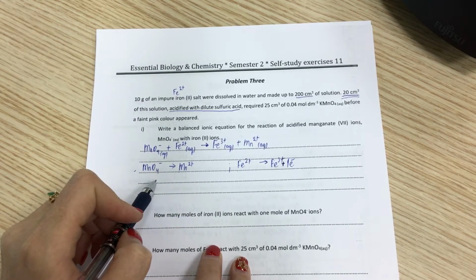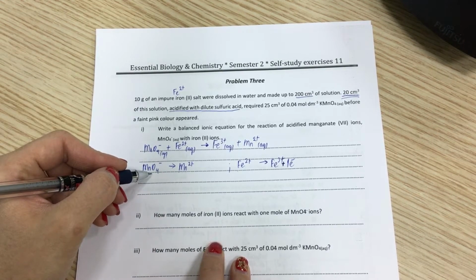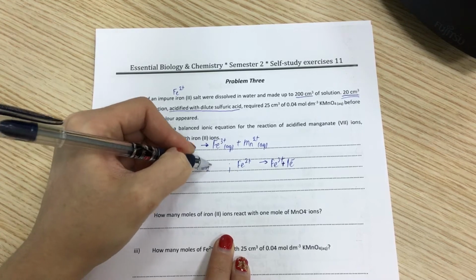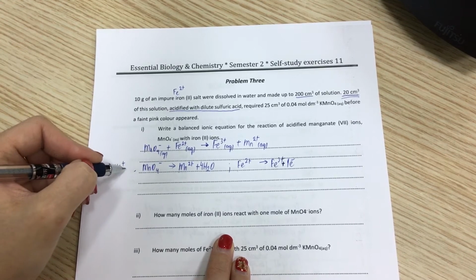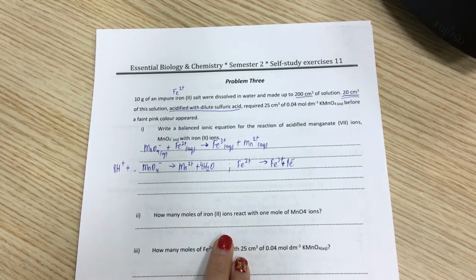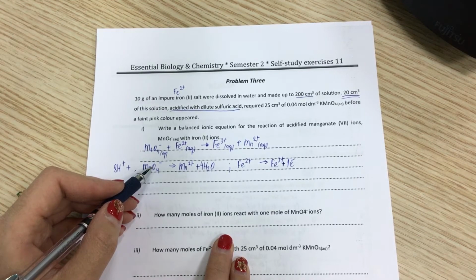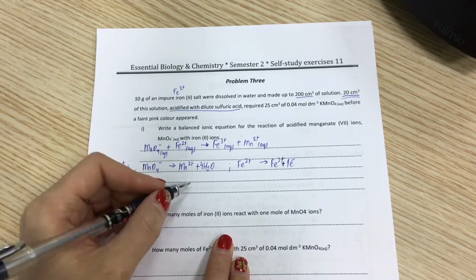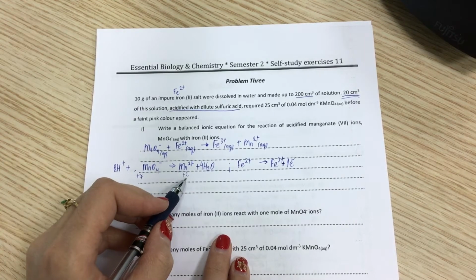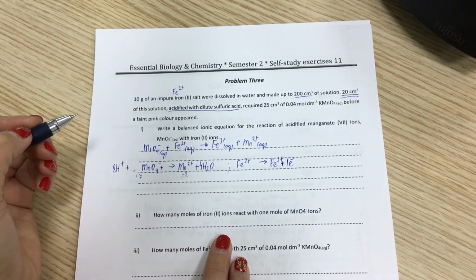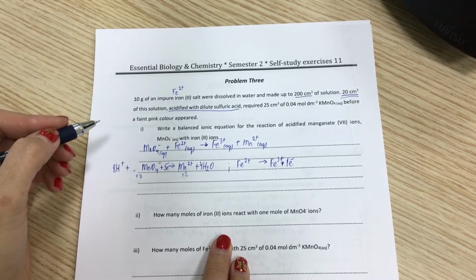So first I have to balance manganese, but it's equal, so I don't have to balance it. The next thing is to balance oxygen atoms, okay? I would introduce 4 water molecules on the product side, and I would add 4 protons on the reactant side. Now I have to balance charges: plus 8 minus 1 gives me plus 7, and on the product side it is plus 2. To make this plus 7 equal to plus 2, I need to add 5 electrons, okay? Plus 7 minus 5 gives me plus 2.